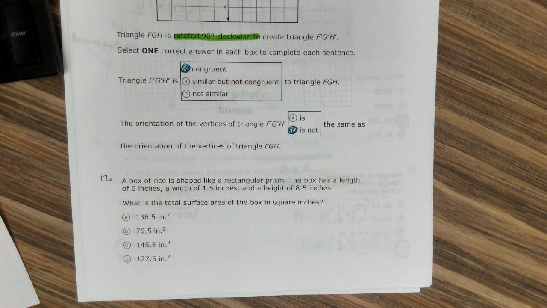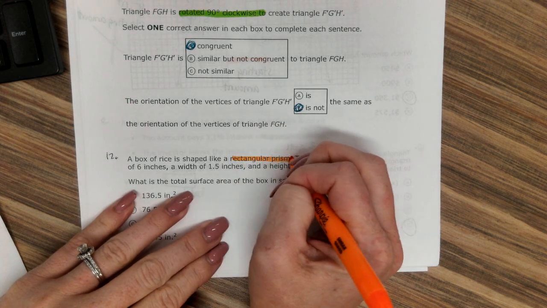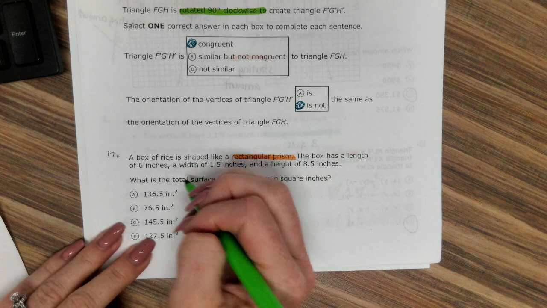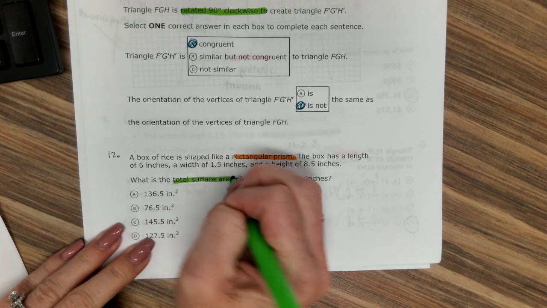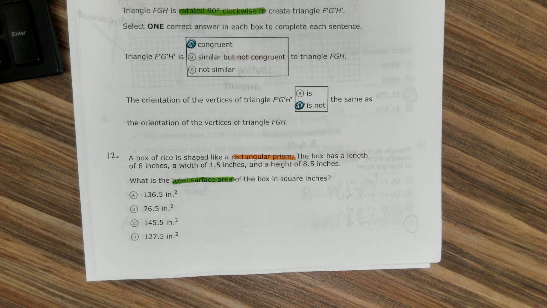A box of rice is shaped like a rectangular prism. Did you hear a clue word? Rectangular. Rectangular prism. So highlight it or circle it. The box has a length of 6, a width of 1.5, and a height of 8.5. What is the total surface area? Did you see another clue? Yes. Area. What are they asking for? The area. Give me more. Total surface area. So before I do anything, I'm going to go to my star chart to surface area.